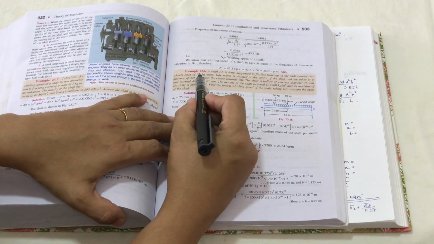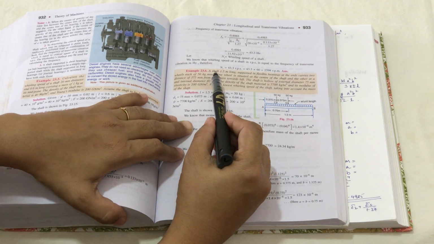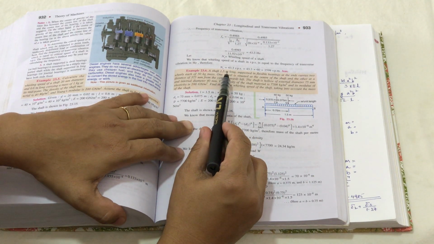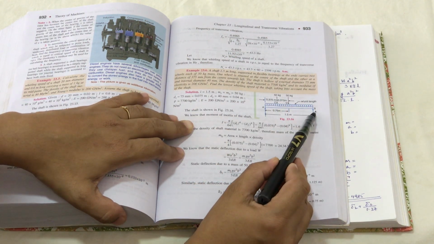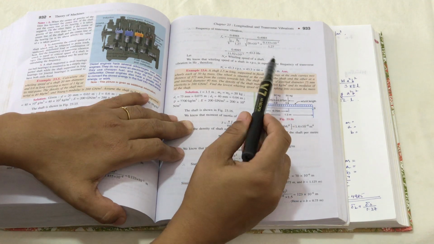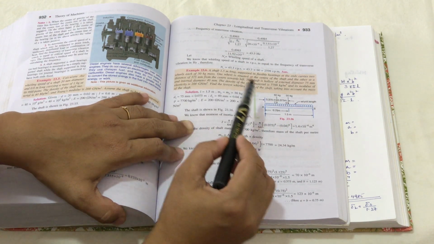Alright, going on to example number 2.3.6. I'm just going to read the question for you. A shaft 1.5 meter long, supported in flexible bearings at the ends, carries two wheels, each of 50 kg mass. So these are the wheels.